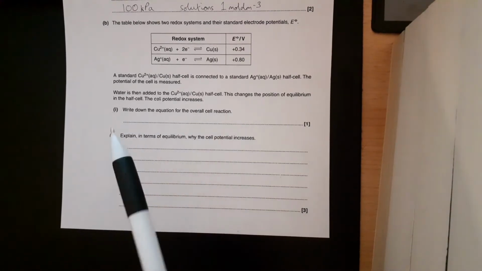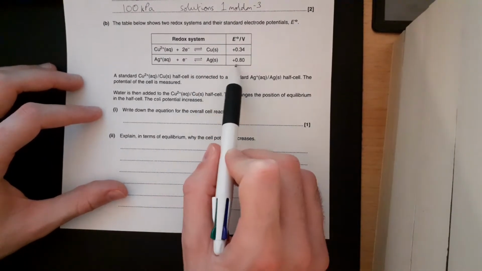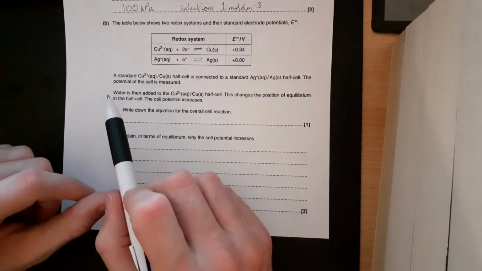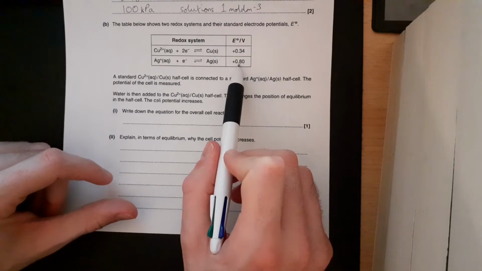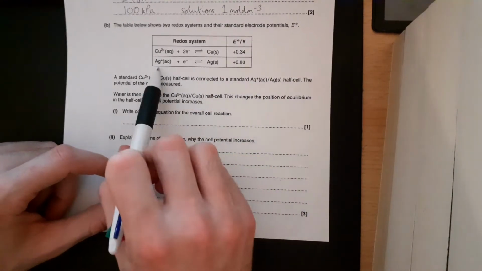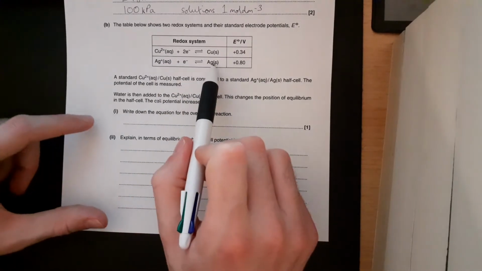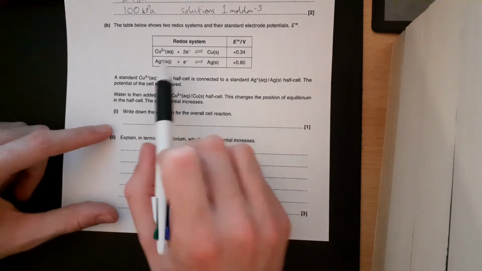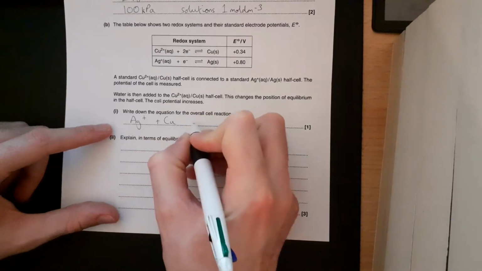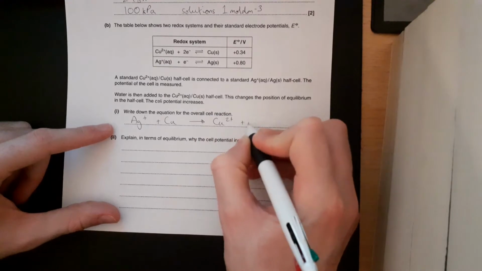This is straightforward. Out of the 2, the silver half cell is the one that's got the more positive value. And remember, the key to all of these questions about electrode potentials, the more positive value is the one that's being reduced. So this equilibrium is going from left to right and the copper equilibrium is going from right to left. So our reaction is going to involve Ag plus reacting with copper, and it's going to give us the products of Cu2 plus and solid silver.